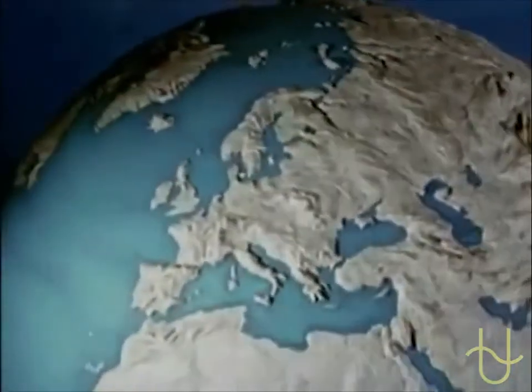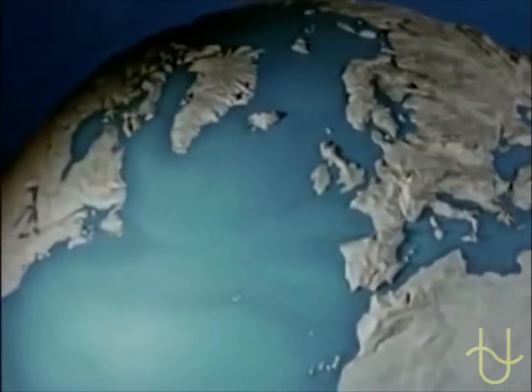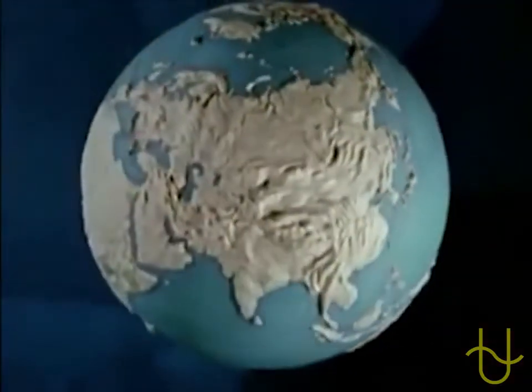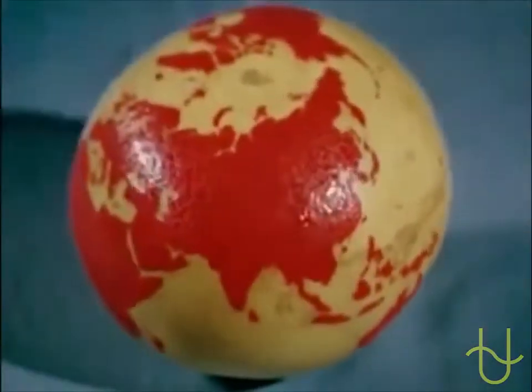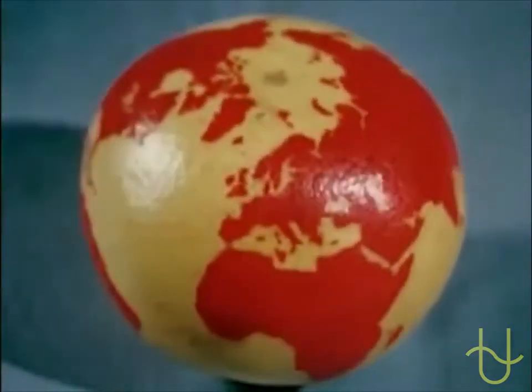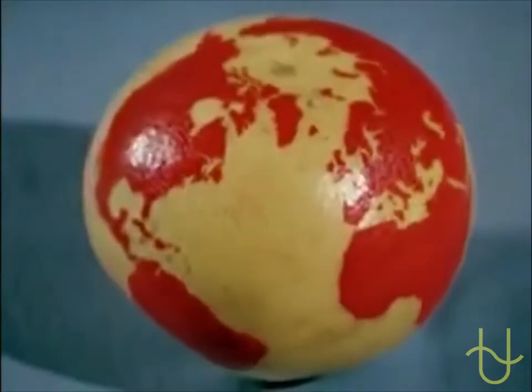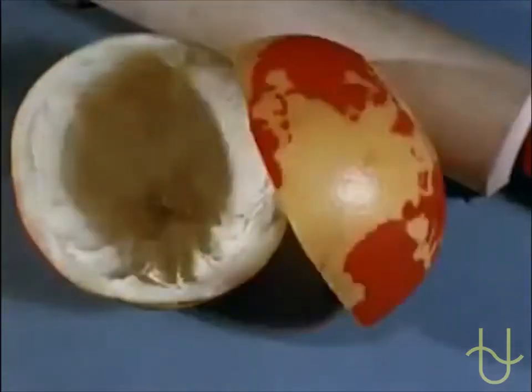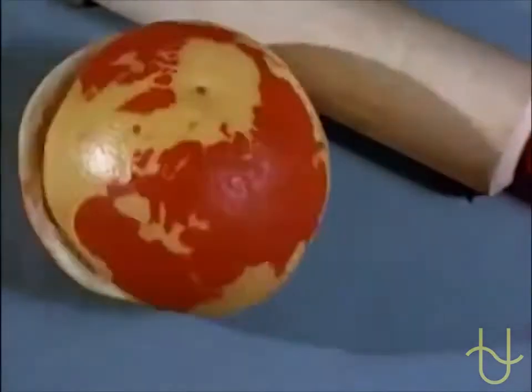But today, when we can go around the whole wide world, it is much more difficult to map out a picture of our travels. Our picture must be flat, while our world is round. Round like a grapefruit. And how could we get a grapefruit flat? With a rolling pin, we could try to squash it. This one is empty, so it won't squirt juice into your eyes.